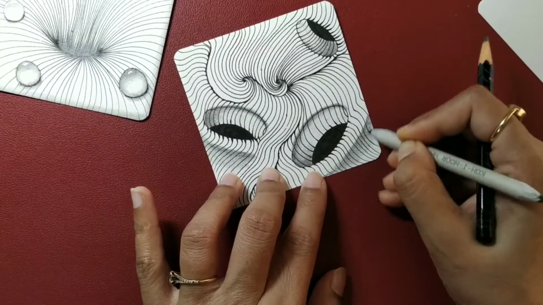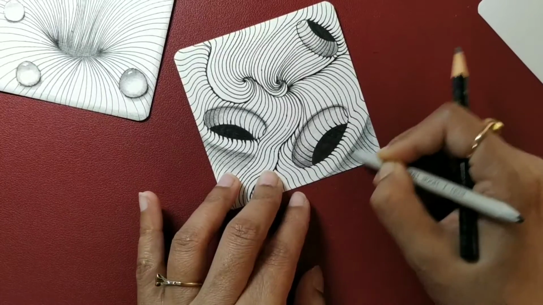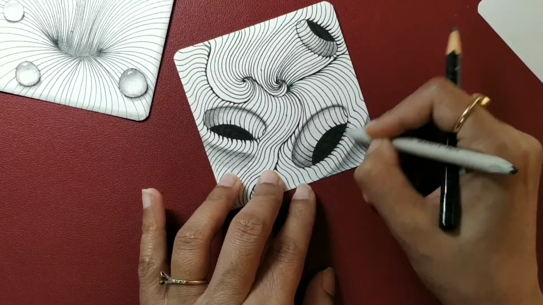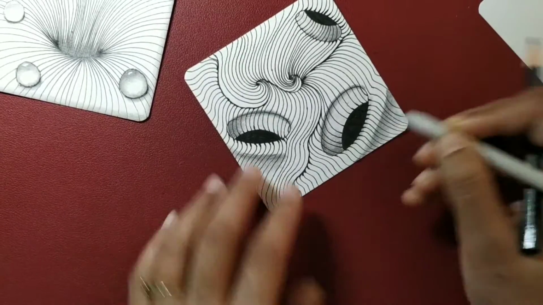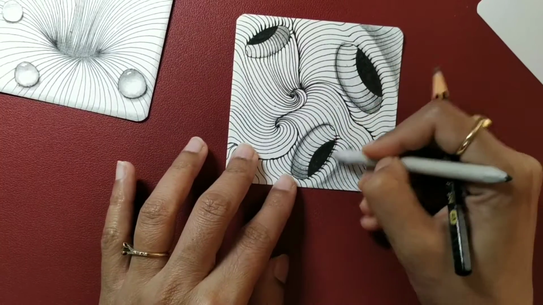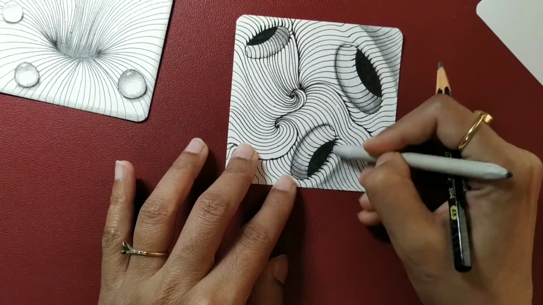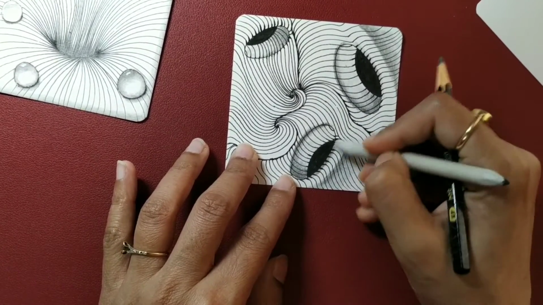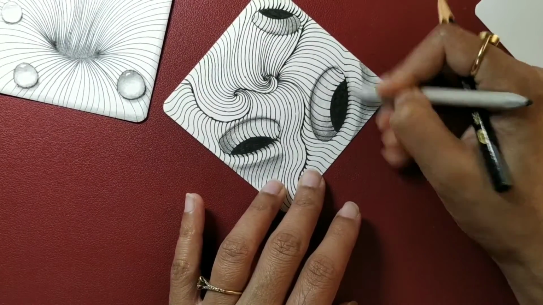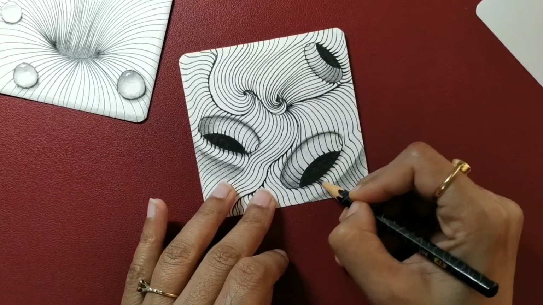So, small little things that you can play around with. Since Scena is a pattern that involves a lot of line work, it gives you that additional opportunity to play around a little. There are a lot of things that you can do with Scena, as I told, weaving it, inserting patterns within it.